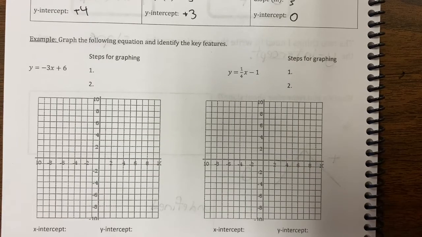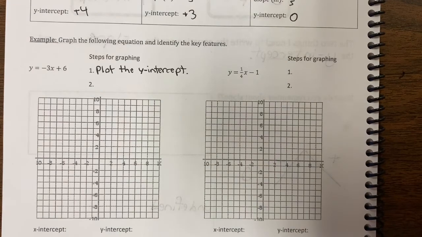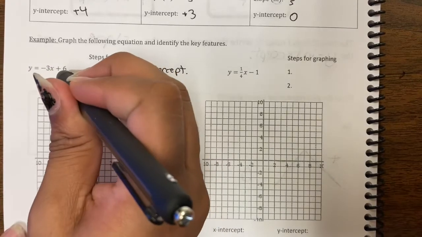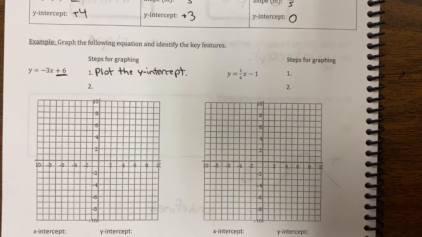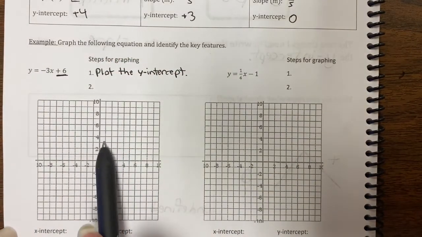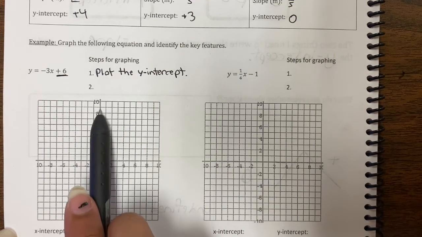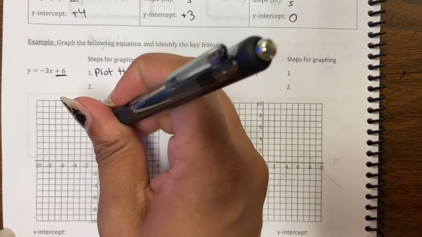Here, we're going to graph the following equations and identify their key features, their slope and their y-intercept. Steps for graphing. Step 1 is going to be to plot the y-intercept. We know that b is the y-intercept. So in this case, that's positive 6. So on the y-axis, we should be at positive 6.